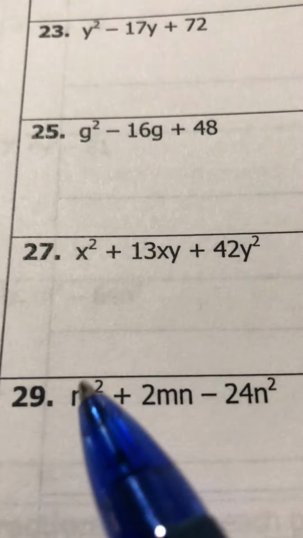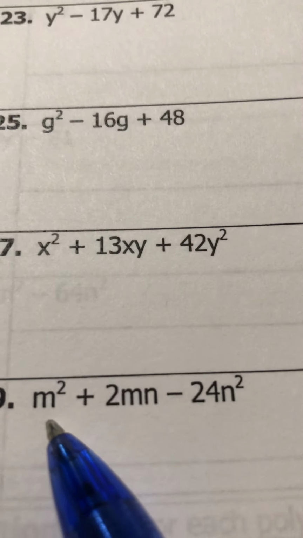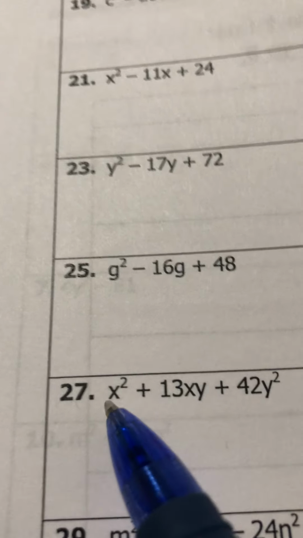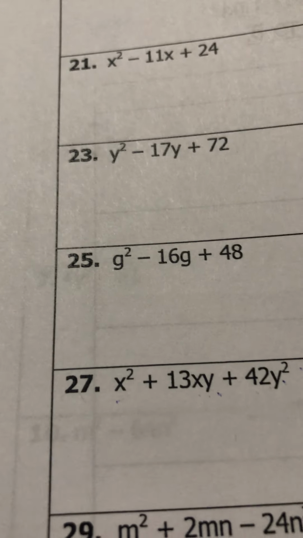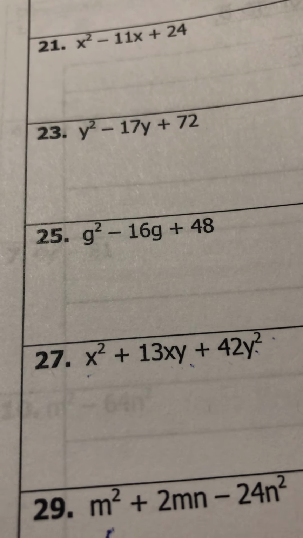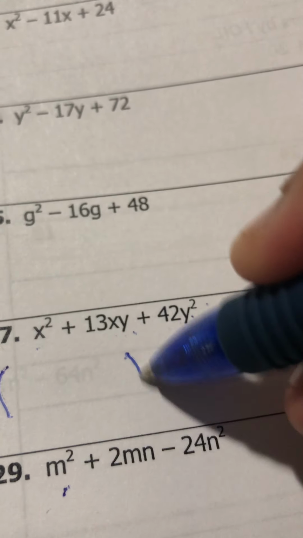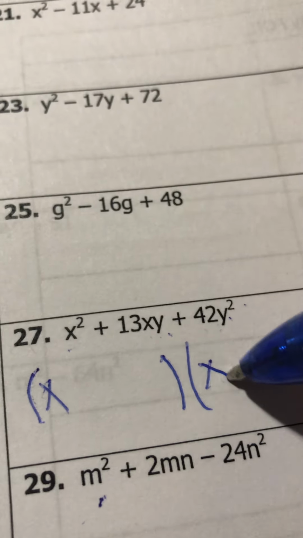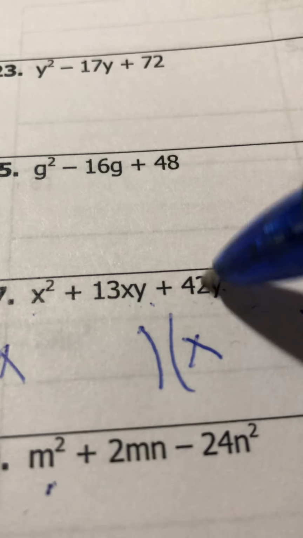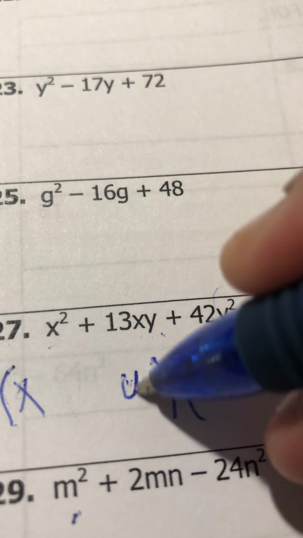It says m squared. And so let's do this one: x squared plus 13xy plus 42y squared. Now here in this case, both the first term and the last term are squared terms, right? So my first term will be x times x because it gives me x squared, and my last term also gives me y squared. So whatever I add or subtract, there should be y with that because it has to be multiplied and should give me a y squared.